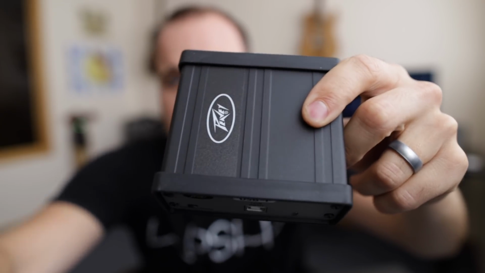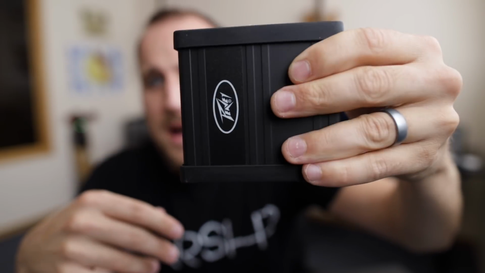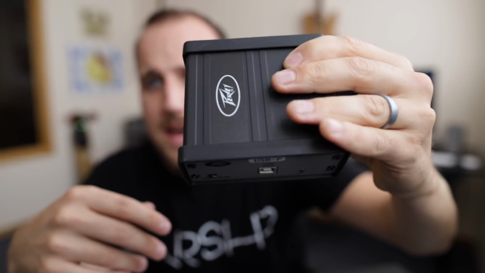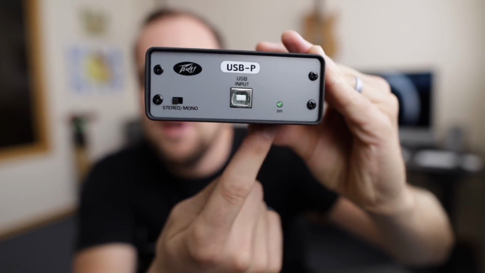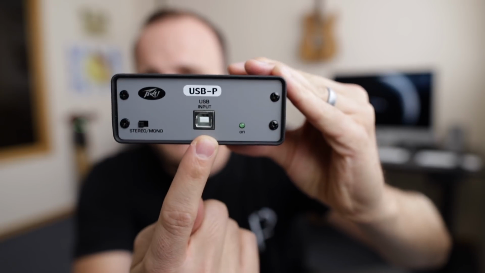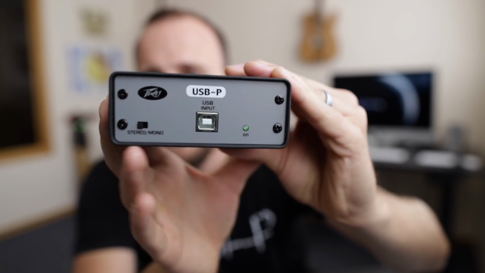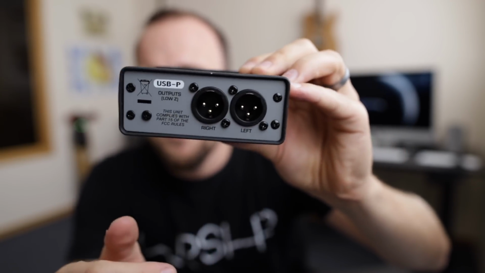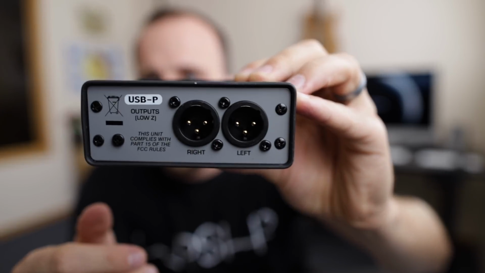Bring this closer so you can see what's going on. So it's a cool little box. You can see how big it is in reference to my hand. On one side, we have the USB input. That's where the cable is going to go in from my computer. And then on the other side, we have the XLR outputs.